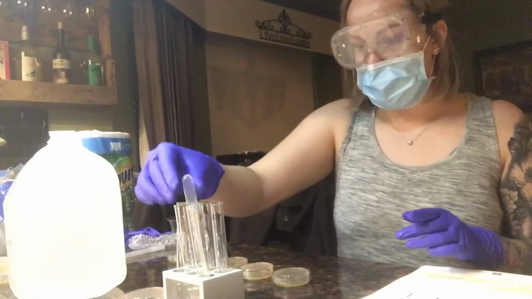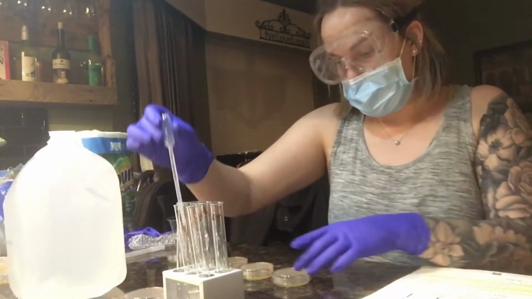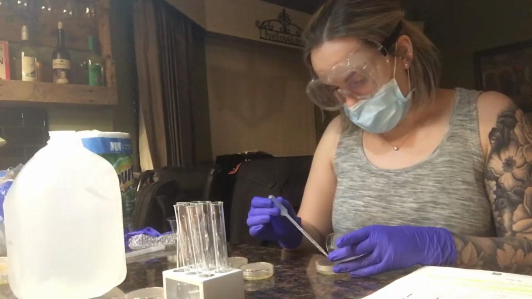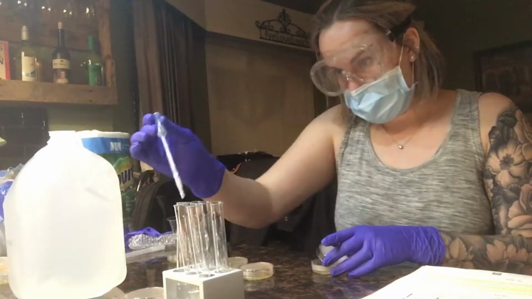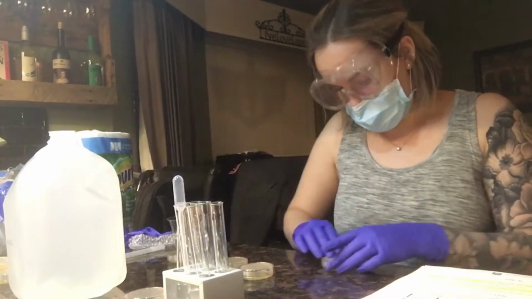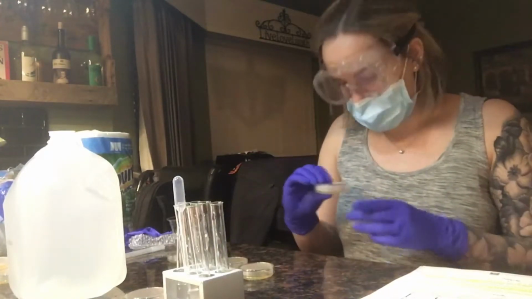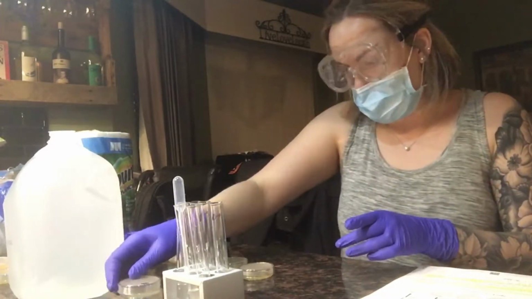Alright, first one done. I'm going to go to my second plate as well, and add 1, 2, 3, 4 drops. I'm going to swirl it around to disperse it throughout the entire plate, and that's going there as well.